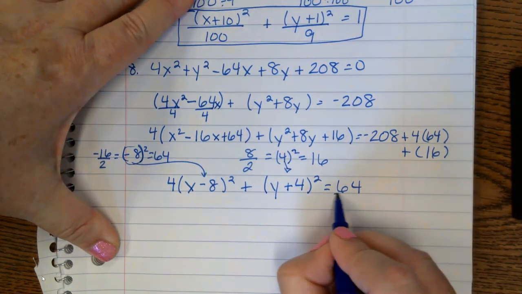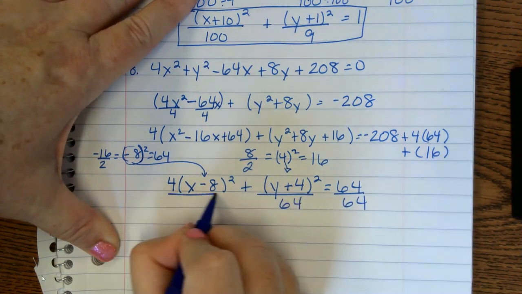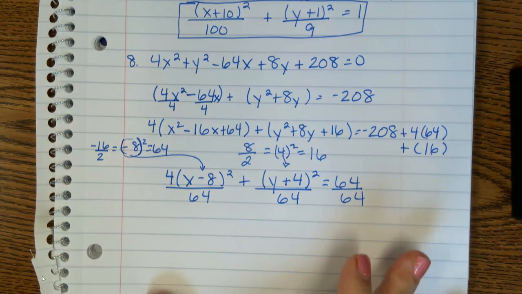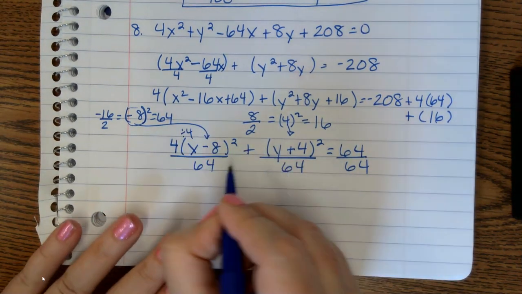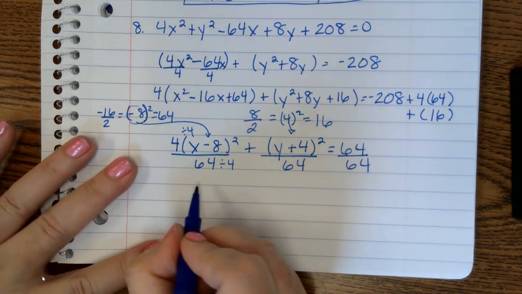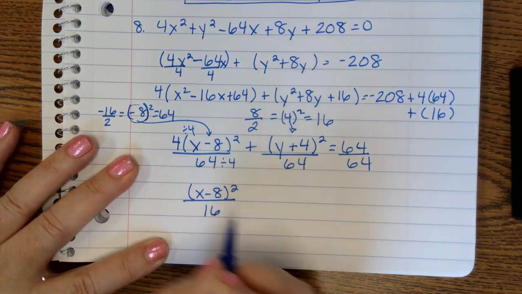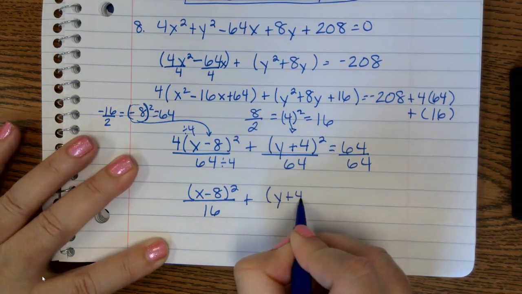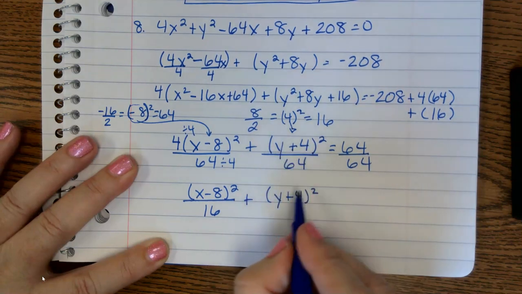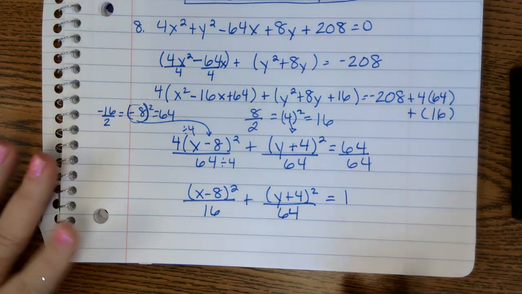We have to divide this by 64, and make sure I would do it all under each. Okay, so now you divide by 4 here and here. So we get x minus 8 squared over 16 plus y plus 4 squared. Nothing to clean up here, so we're just going to copy that down here, equals 1.